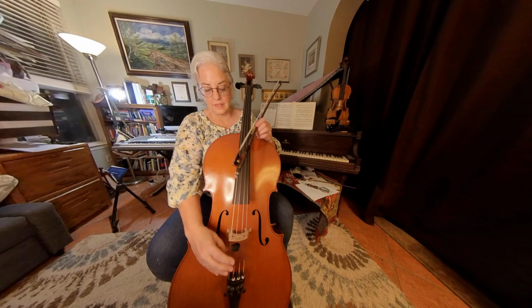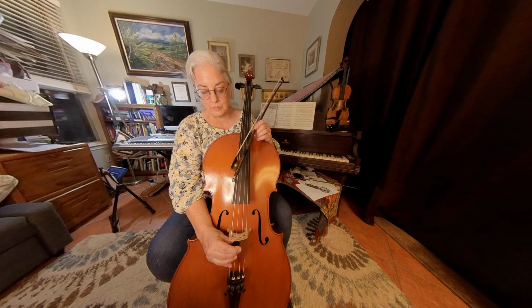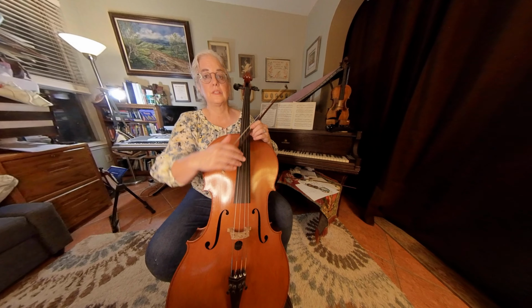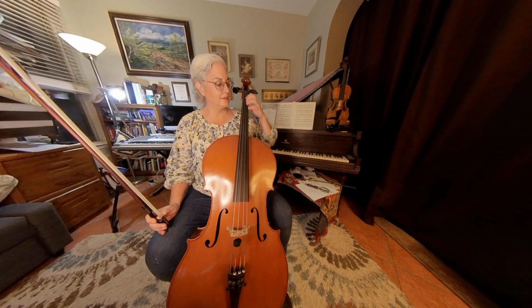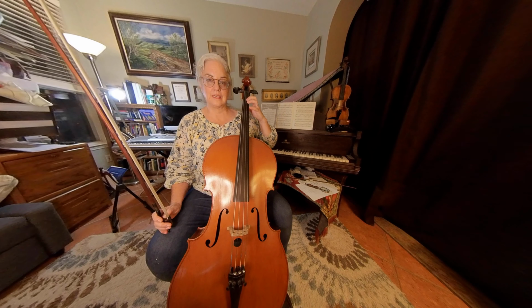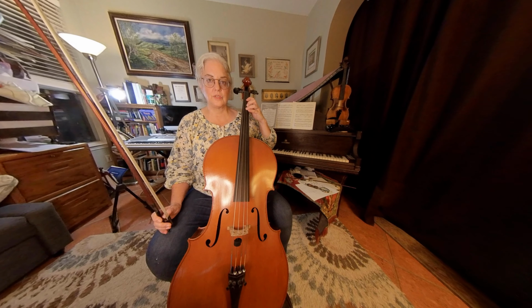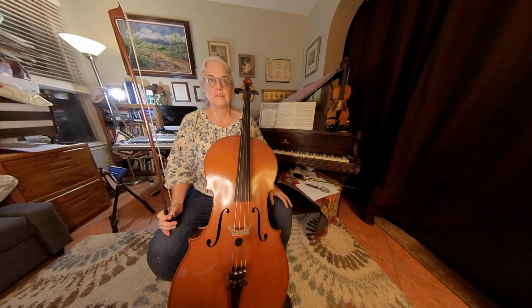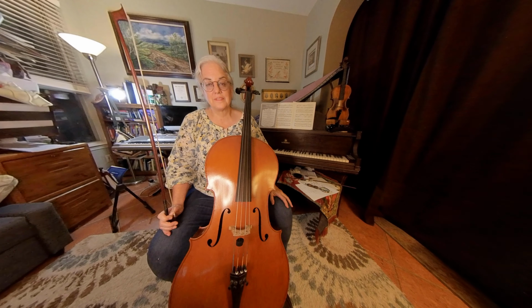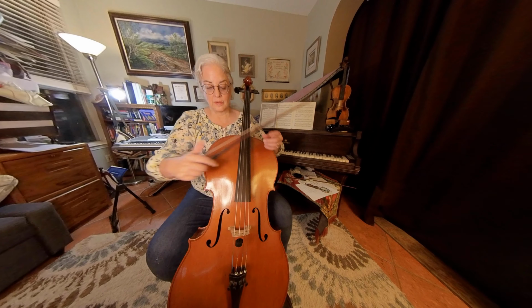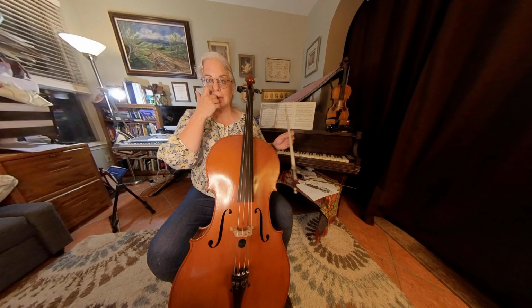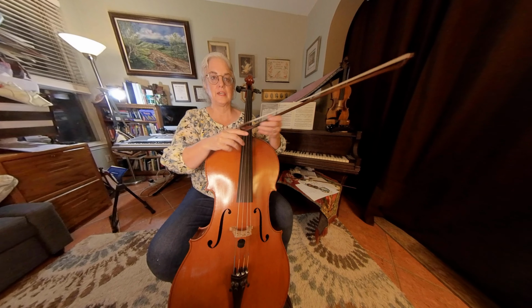I'm able to use a mute, but they do have wolf eliminators. If you have that bumpy sound on a note like either E, F, or F sharp, usually on the D string, that's something that's easily fixed. So there's a number of ways to do it. Mine is fixed well with just a mute on that G string.